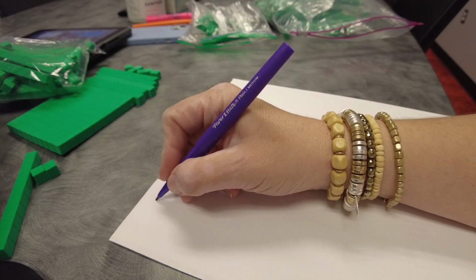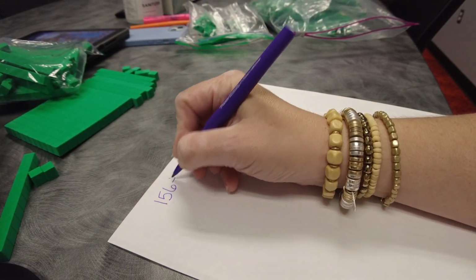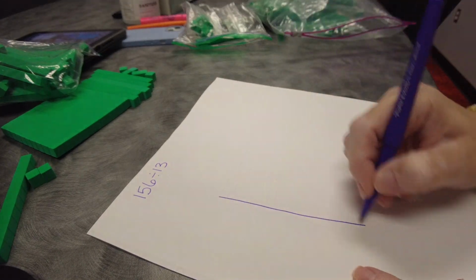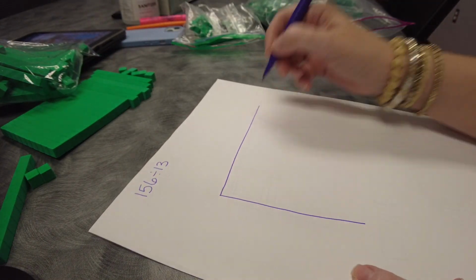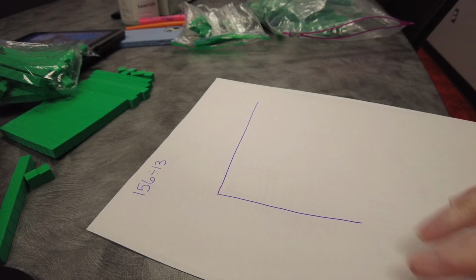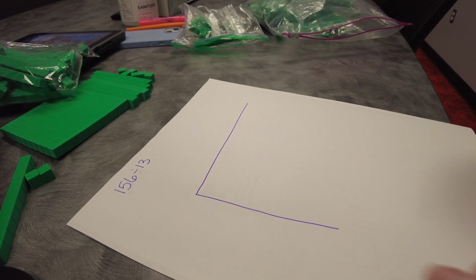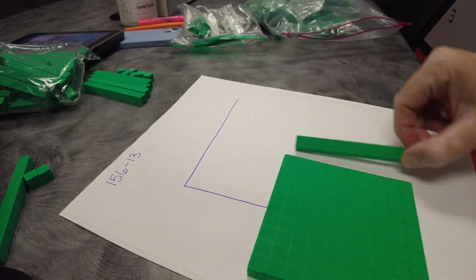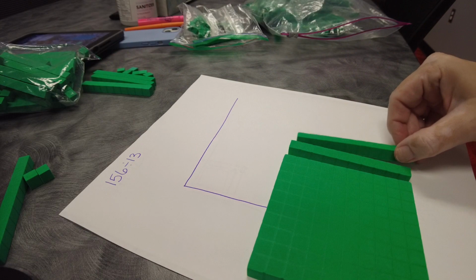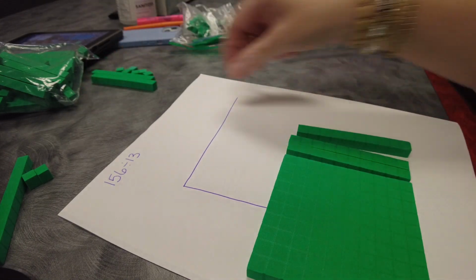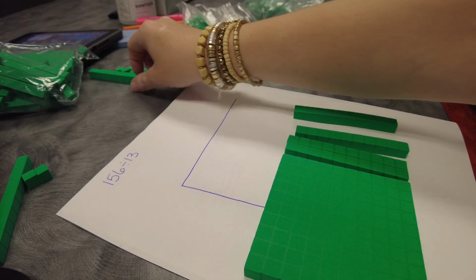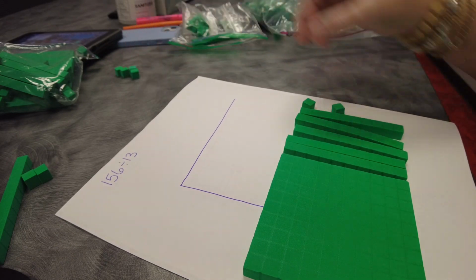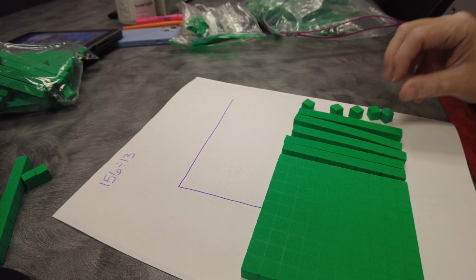Let's take 156 and divide by 13. So the first thing I'm going to do is draw my area model, and I know that I have to build 156. So I'm going to build 100, 110, 120, 130, 140, 150, 151, 152, 153, 154, 155, 156.